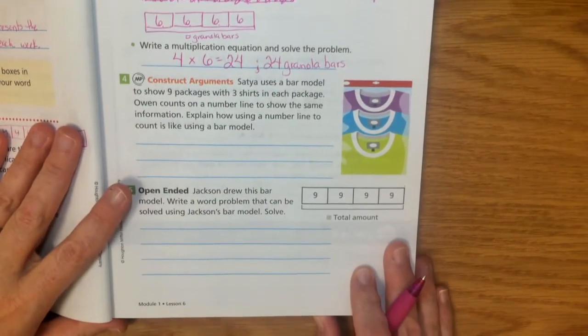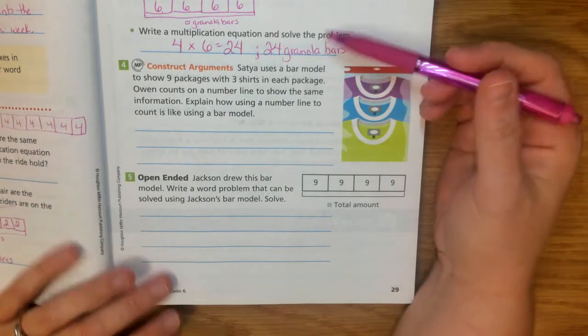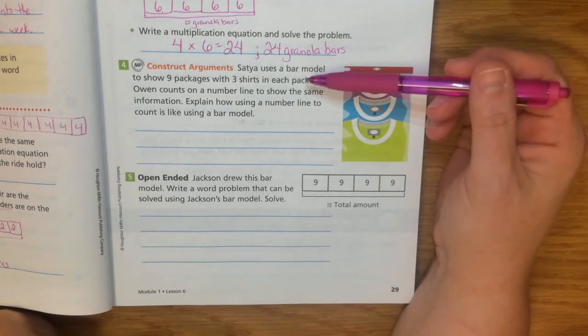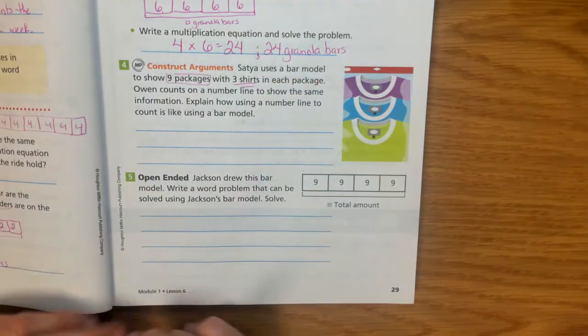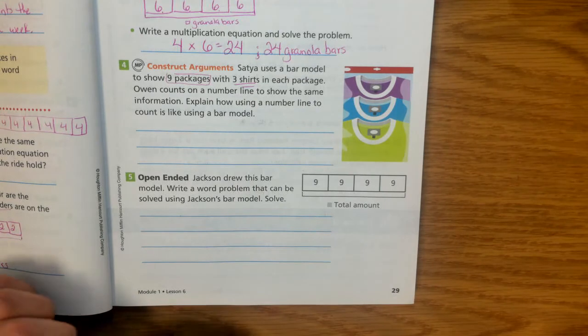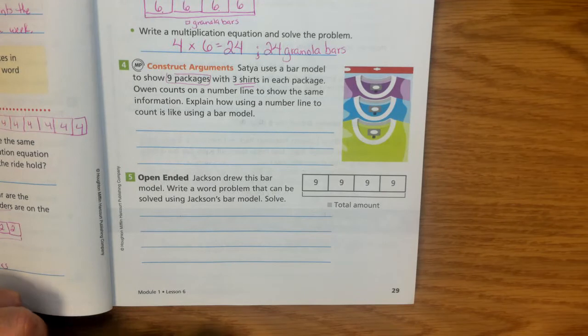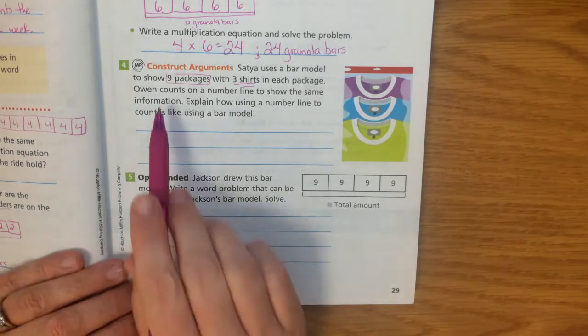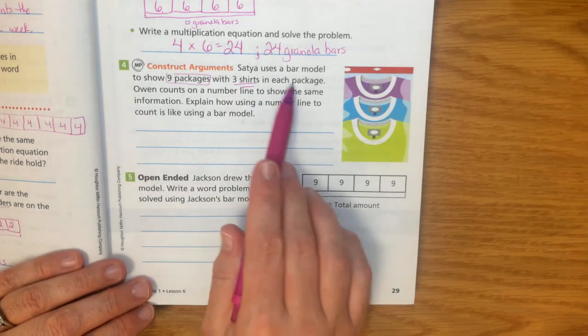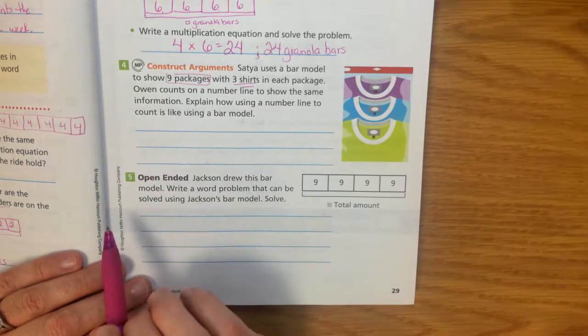Alrighty, number 4. Satya uses a bar model to show 9 packages with 3 shirts in each package. Owen counts on a number line to show the same information. Explain how using a number line to count is like using a bar model. Well, remember when we used the number line, we skip counted, right? We counted up. We would have, for this one, counted up by 3s 9 times.